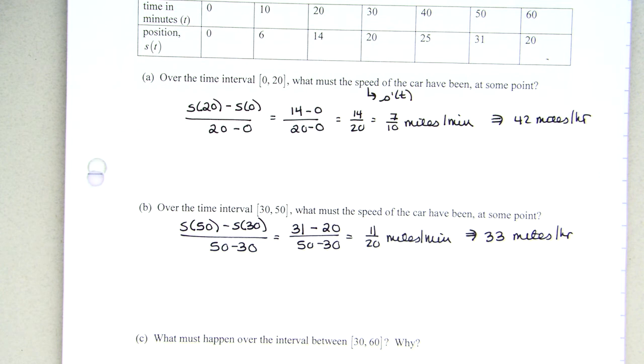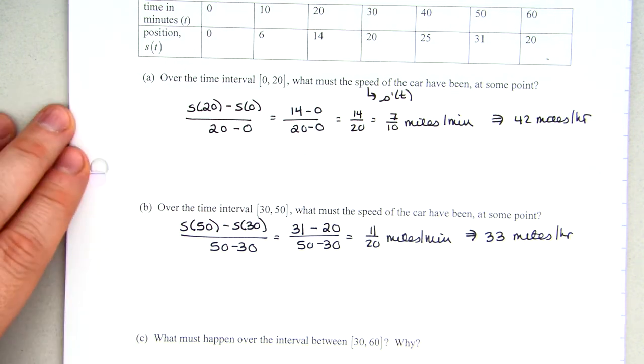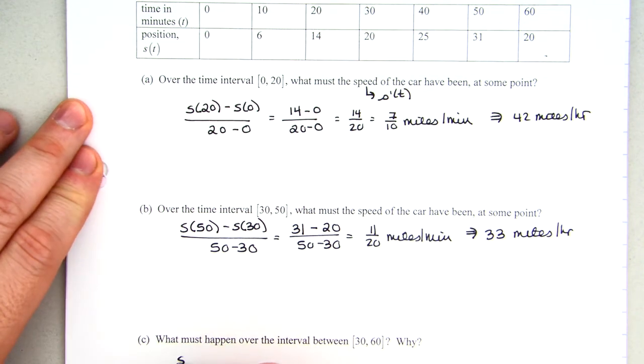Part C. See what you can make of part C. What must happen within that interval? Well, I'm going to do my s of 60 minus s of 30 over 60 minus 30. That's a 20 minus 20. Oh, okay.